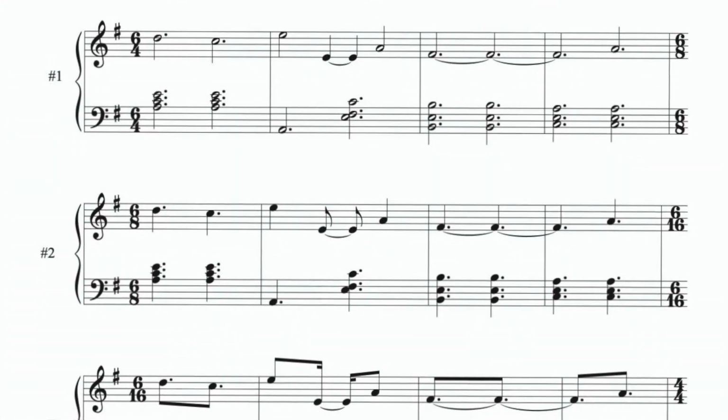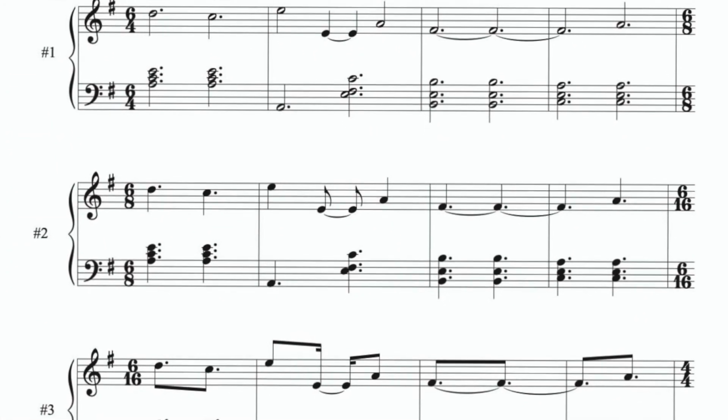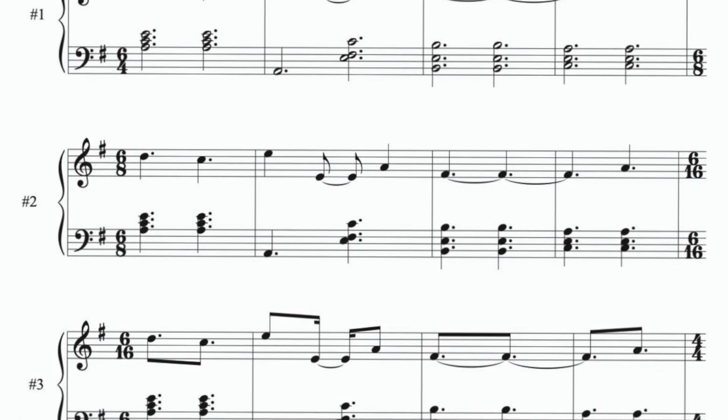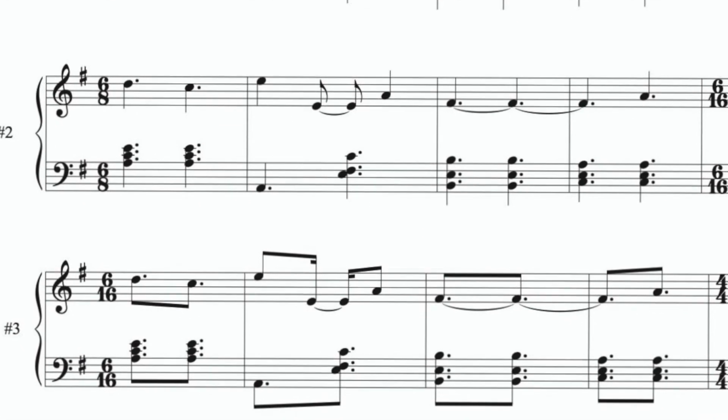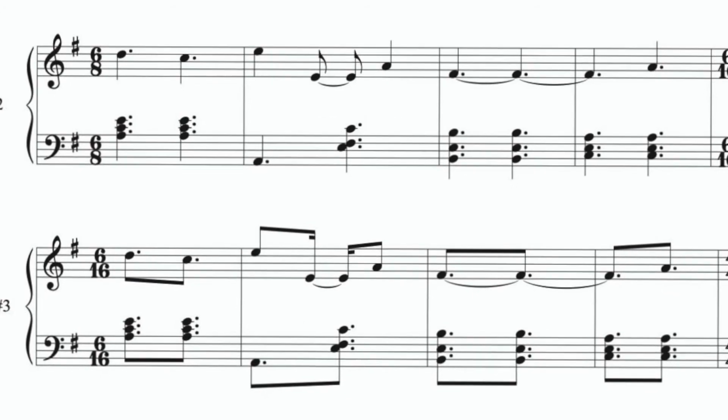I make each beat of that measure get its own 6/4 measure. So the first one is 6/4, and then I do the same thing with the same relationships of rhythm, but I make it into a 6/8 measure, and then the third one will be a 6/16 measure.